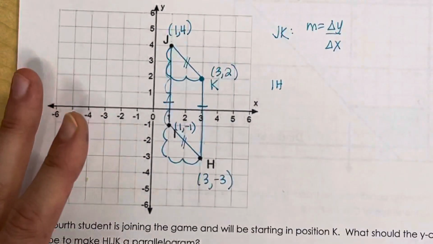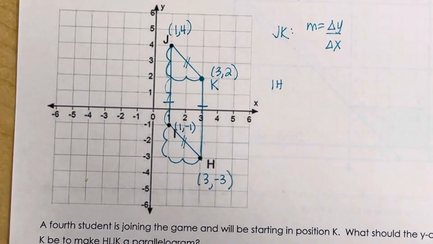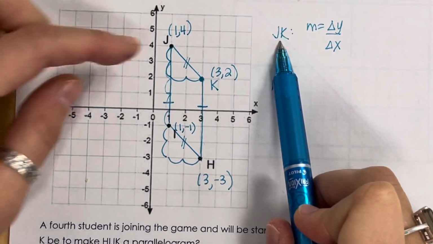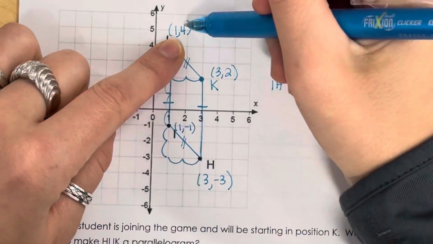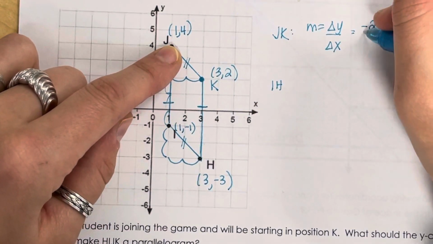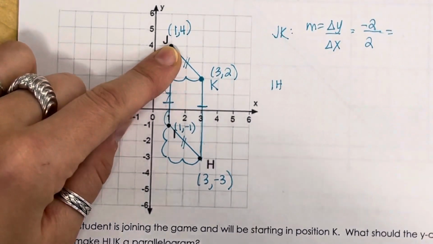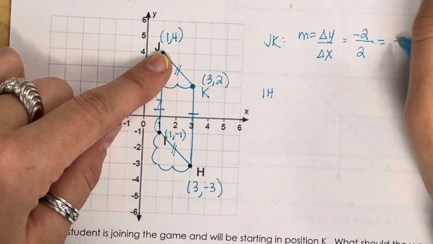And so just by looking at the picture, I can pretty much tell that they're a parallelogram, but I do just have to check to be sure. So my change in y from J to K, so y values are second. To go from 4 to 2, I subtract 2. And to go from 1 to 3, I add 2. So my slope is -1.